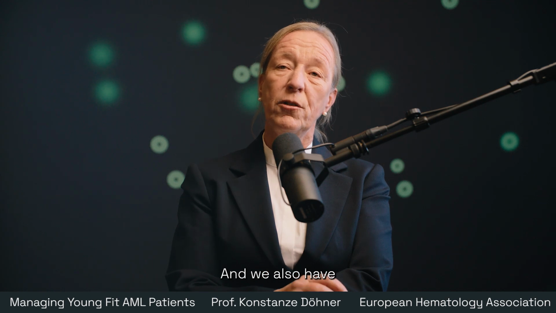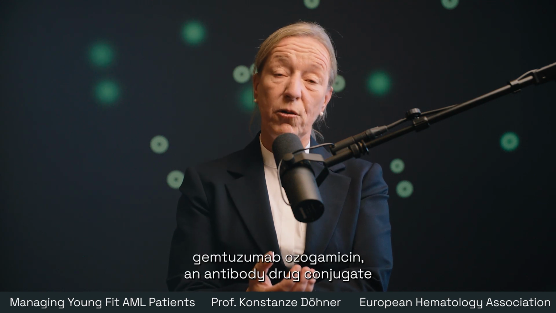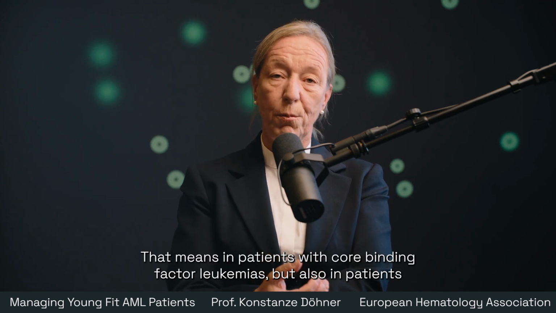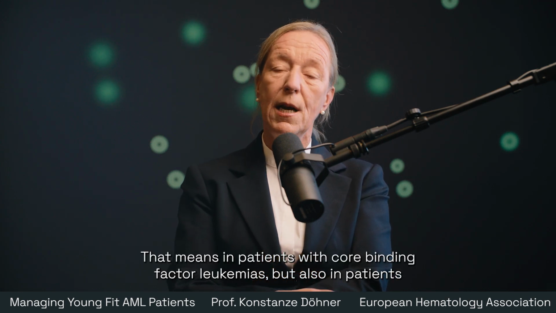And we also have gemtuzumab ozogamicin, an antibody-drug conjugate that is in particular effective in the CD33-positive AML patients. That means in patients with core binding factor leukemias, but also in patients with NPM1 mutations and other patients of the intermediate risk group.